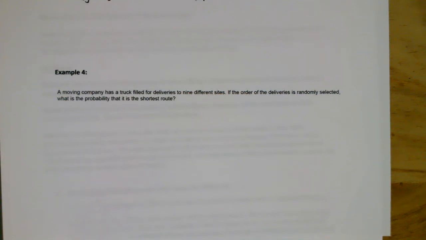All right, so this moving truck is going to 9 different states. It's not going to go to the same state again. So this will have to be a factorial rule that we have to use here, 9 factorial.